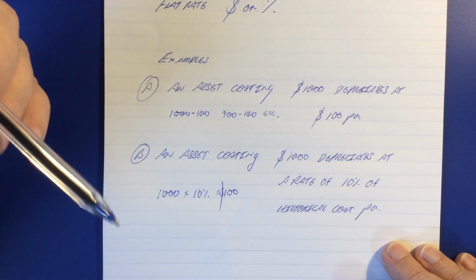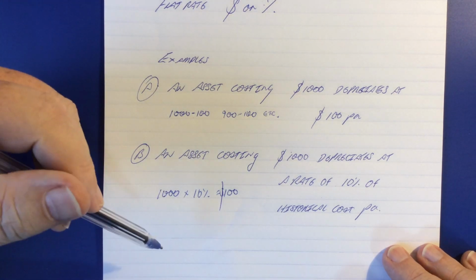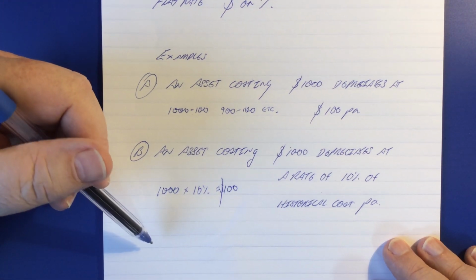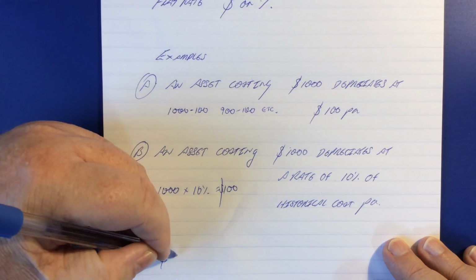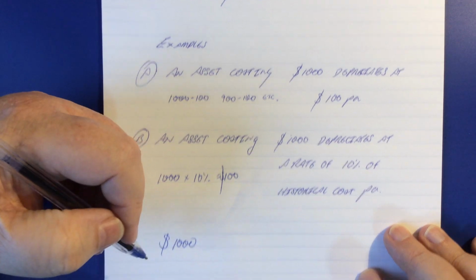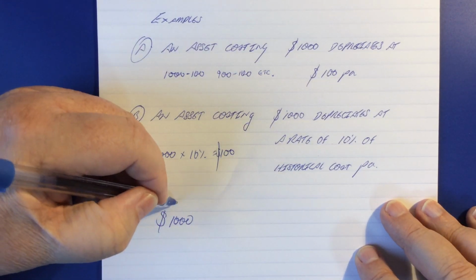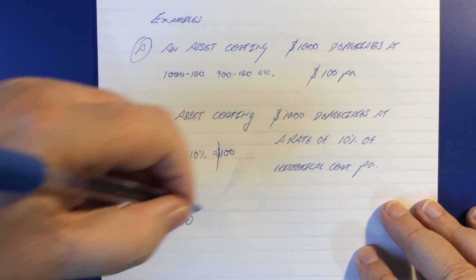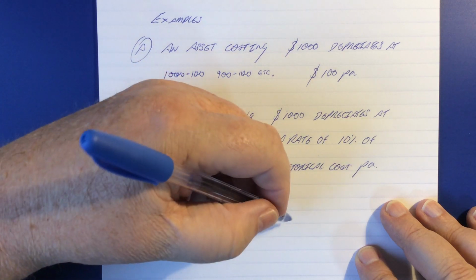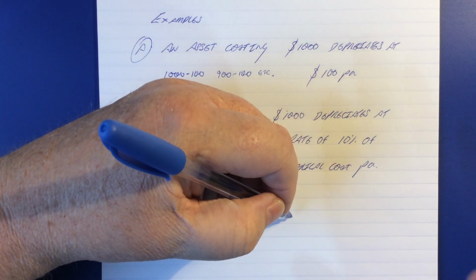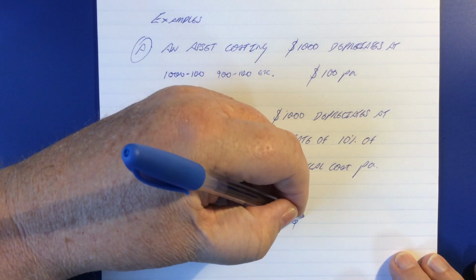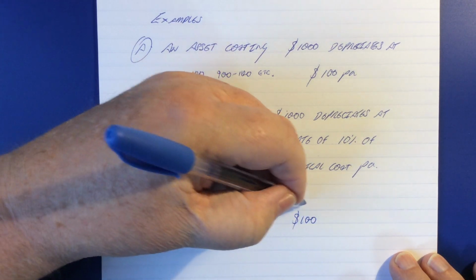So, let's take an example. We'll say that we have bought something for $1,000, and that is the historical cost. This thing is going to have what we call an end value or a scrap value of $100.